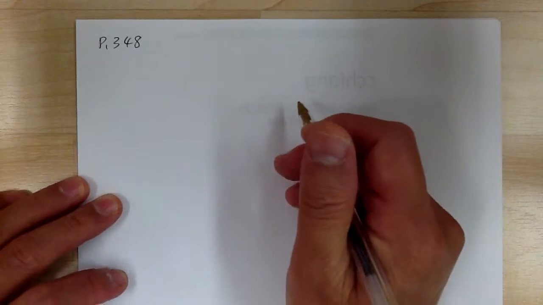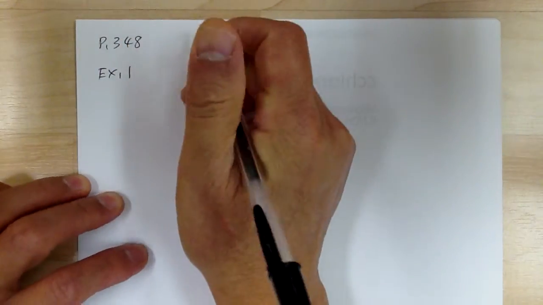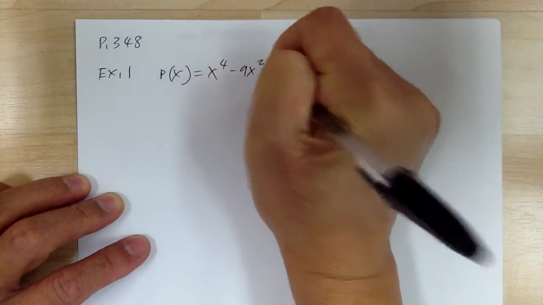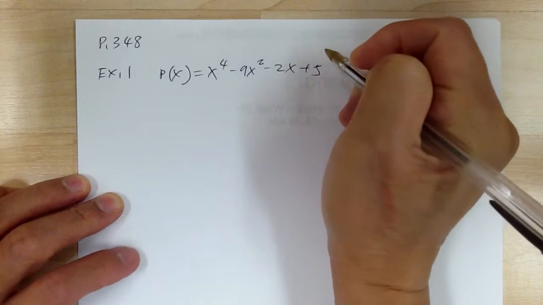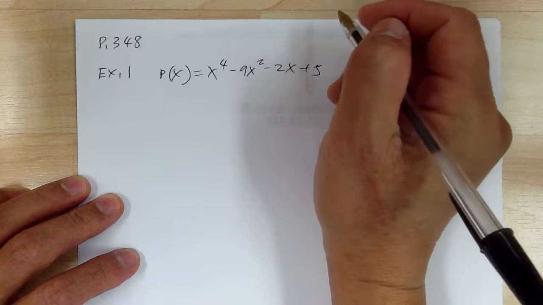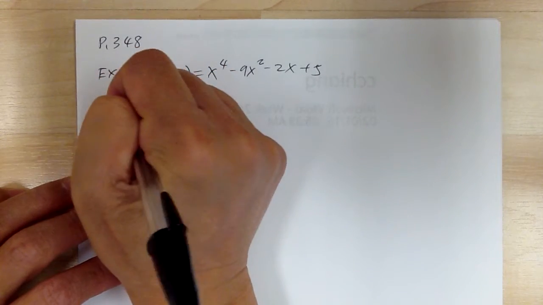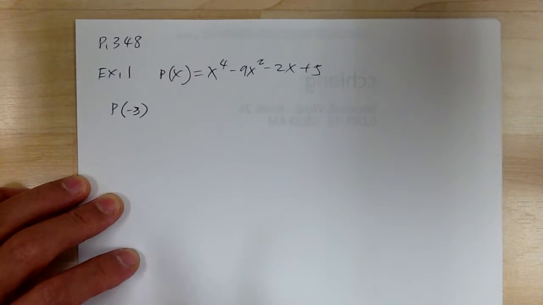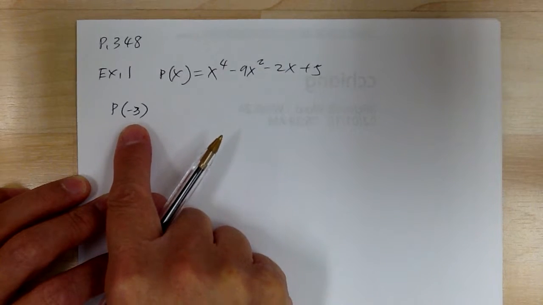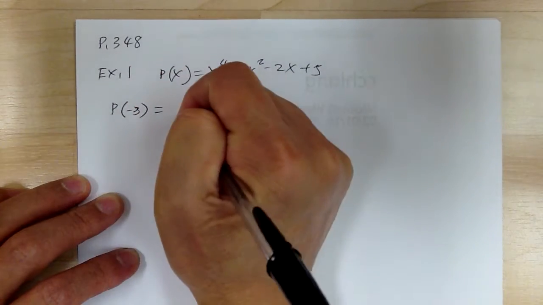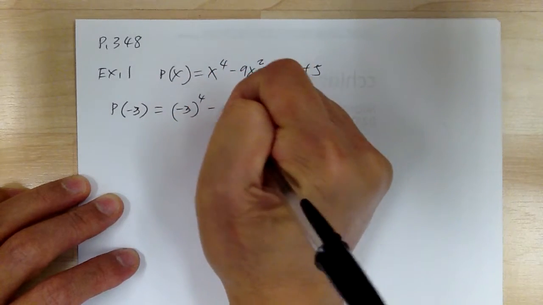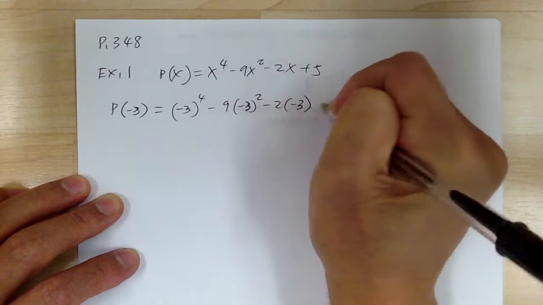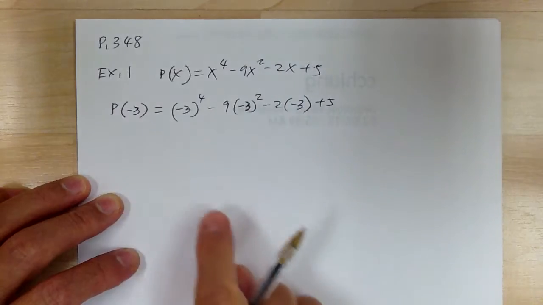So for example, if you look at example 1, you have p of x is equal to x to the 4 minus 9x squared minus 2x plus 5, and you want to evaluate when x equals negative 3. So you want to evaluate p of negative 3. I'm going to go over the regular method first. Normally, you just substitute, right? So p of negative 3 would be negative 3 to the 4th power minus 9 times negative 3 squared minus 2 times negative 3 plus 5. Again, you just substitute, then you work it out.